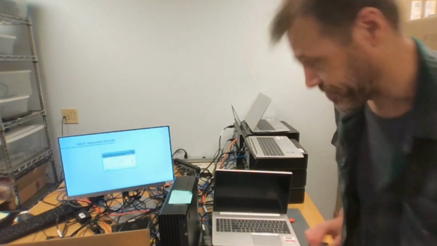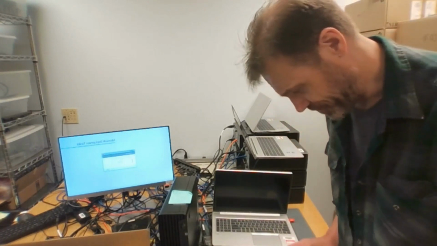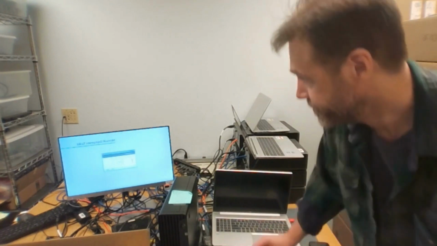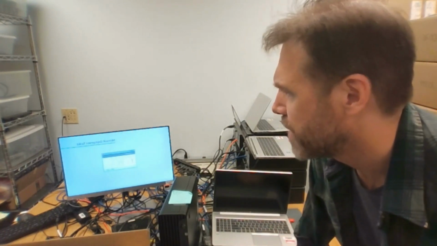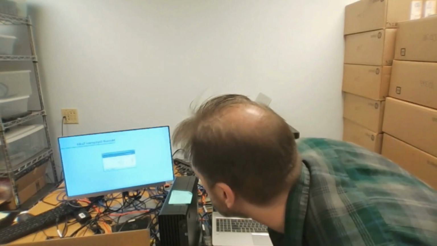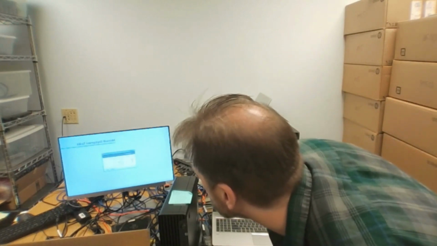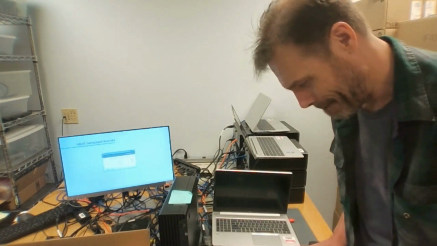I'm going to dupe it all out, but just give you the general idea. All right, so my admin name, password, and then organization domain. Valid credentials. Oh, my bad.